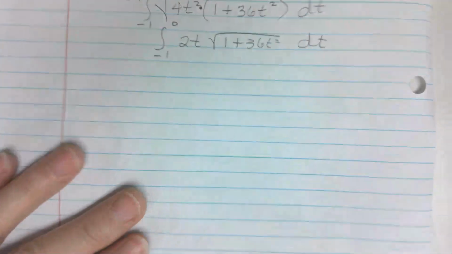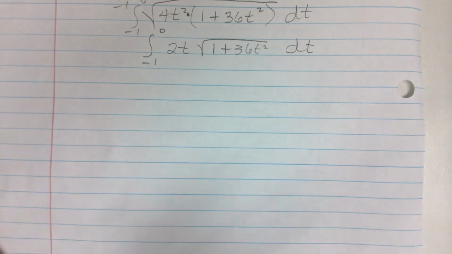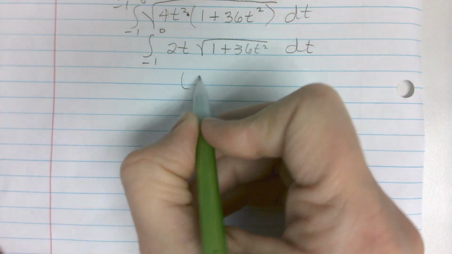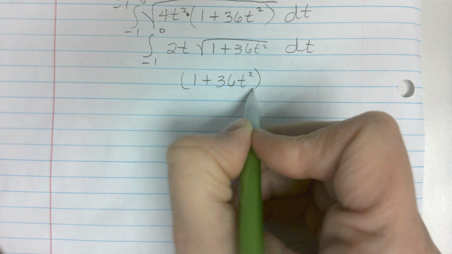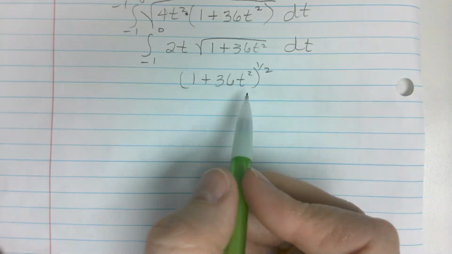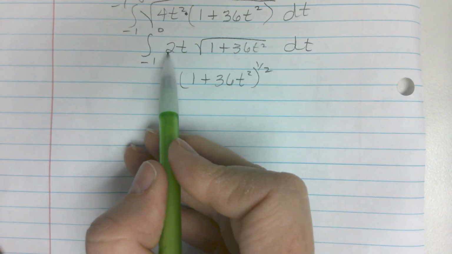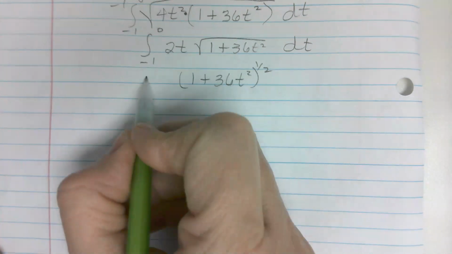Now, this looks like a problem I could have right now in Calc AB. It's a blob to a power, right? What power? 1/2. Now, that 2, I could factor it out.